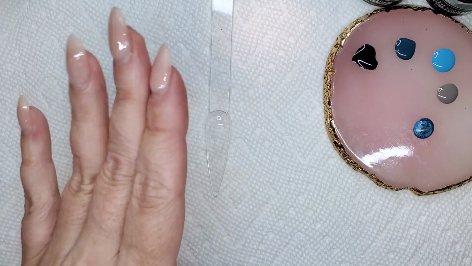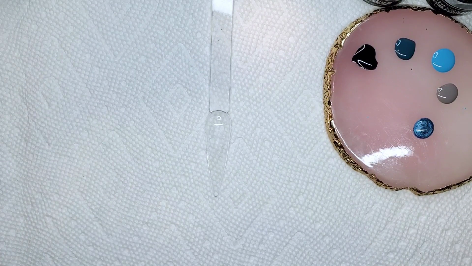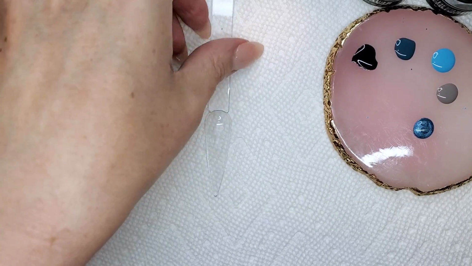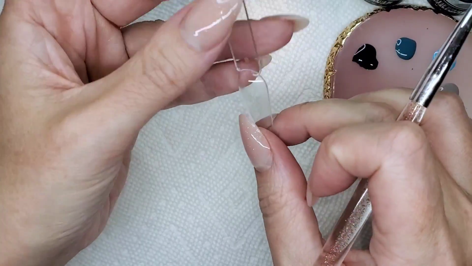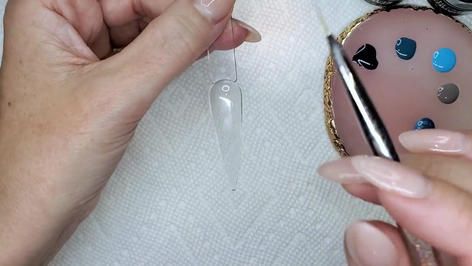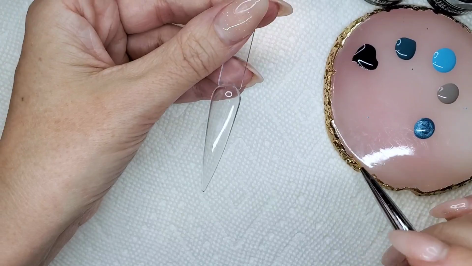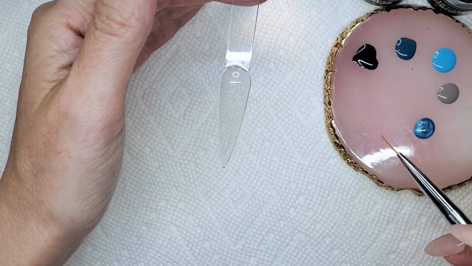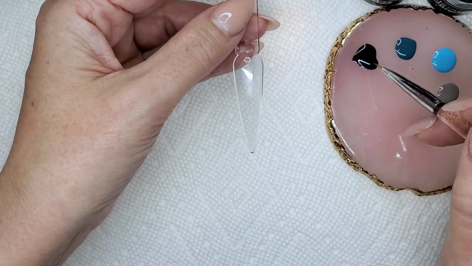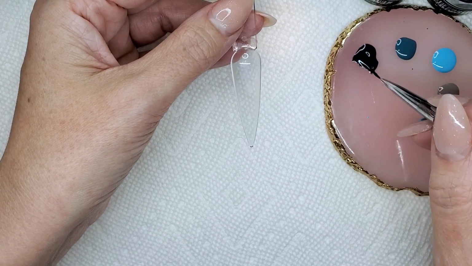So the first thing I want to do is draw some swirls on a diagonal in the center of the nail. I have not filed or buffed or anything on this tip. I'm hoping that it'll still work okay. Generally I buff them, but I'm trying to get this done because I feel like my neighbor is about to really start making crazy sounds and building something. So I'm trying to just move through this fast.